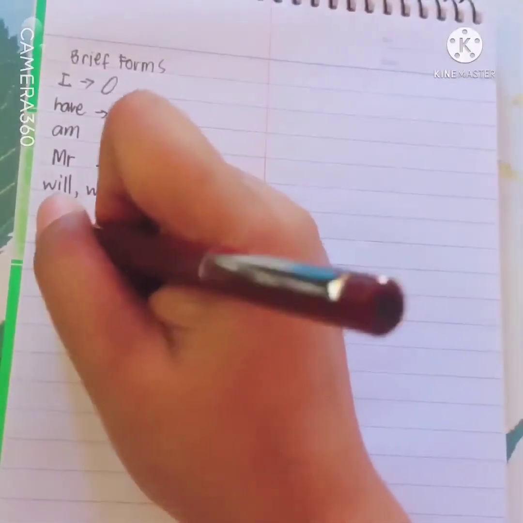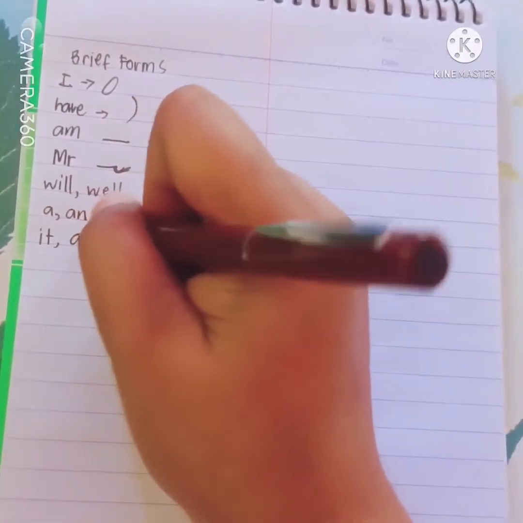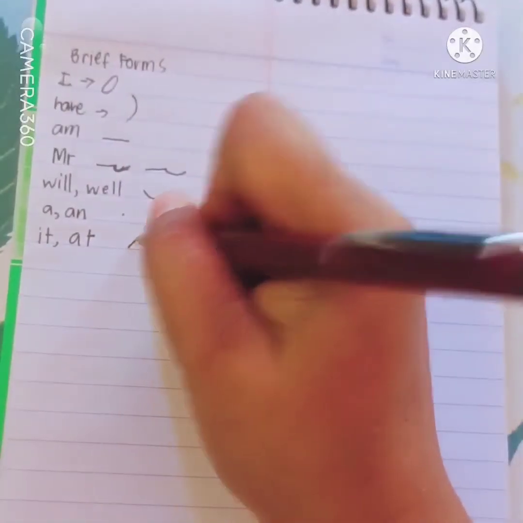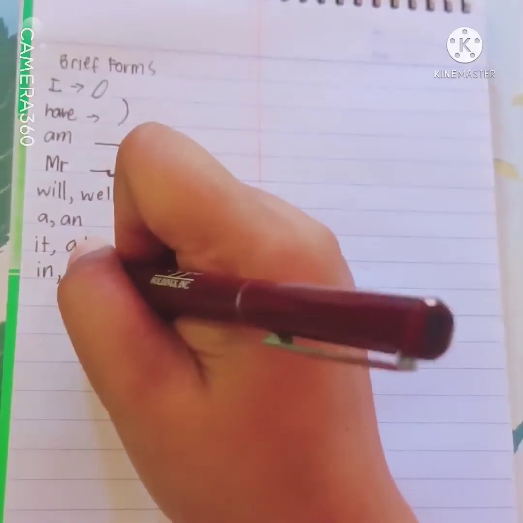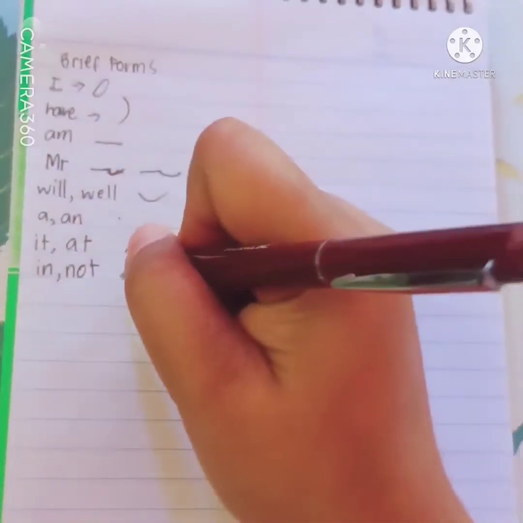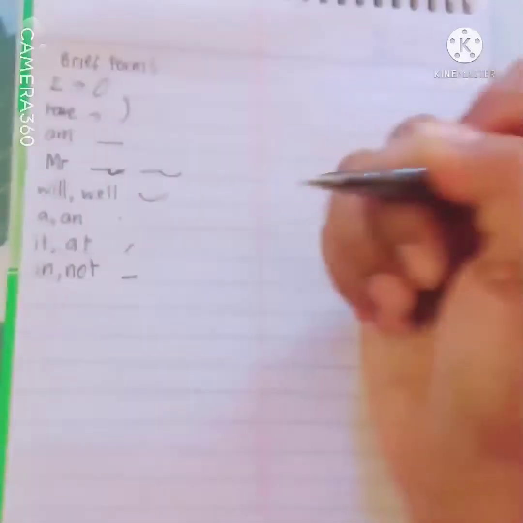Then, it or at is letter T, the stroke of T. In or not is represented by letter N, stroke of N.